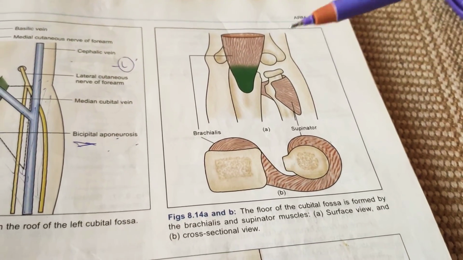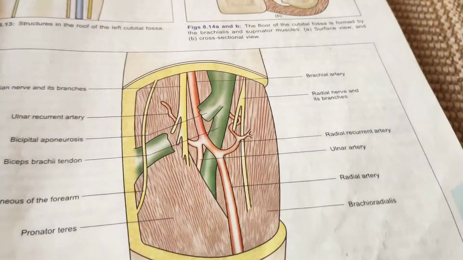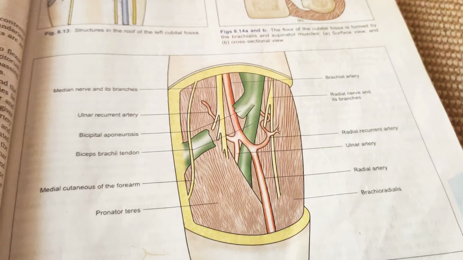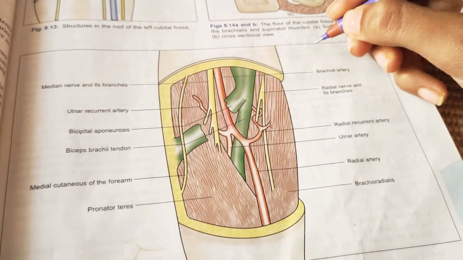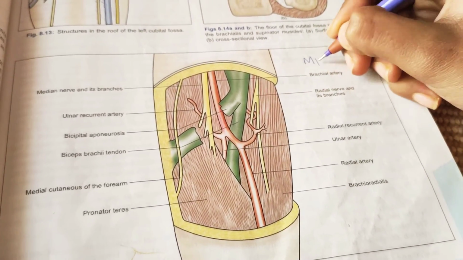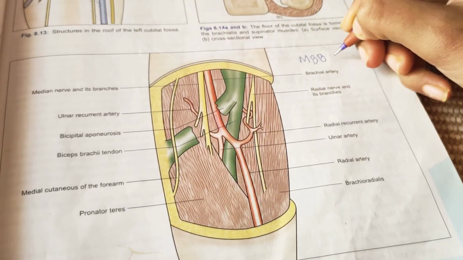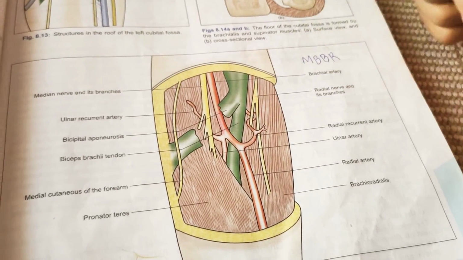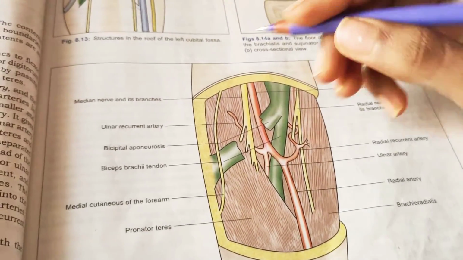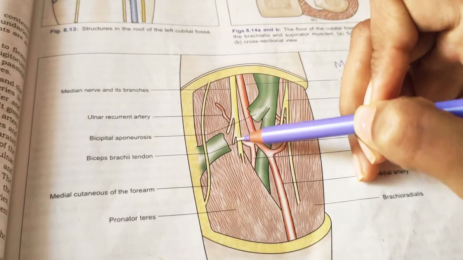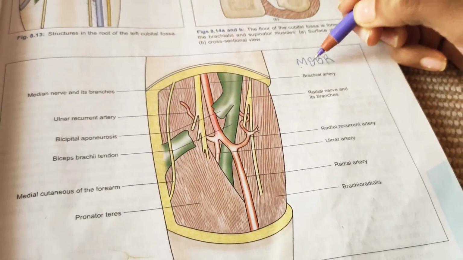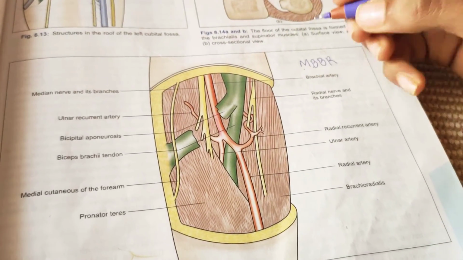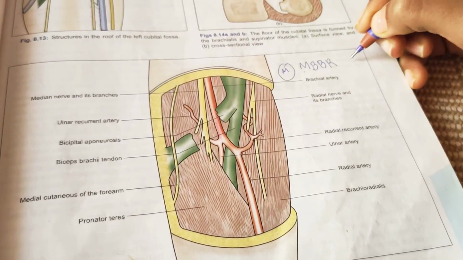Now we'll move on to the important things, like what are the structures which are passing through the cubital fossa. So here we will find out the contents of the cubital fossa. To remember the contents of the cubital fossa, I already discussed in a previous video. You can remember the mnemonic MBBR, not MBBS. Remember MBBR. M stands for the median nerve and its branches, right? And B stands for the brachial artery. Actually this order is from medial side to lateral side.